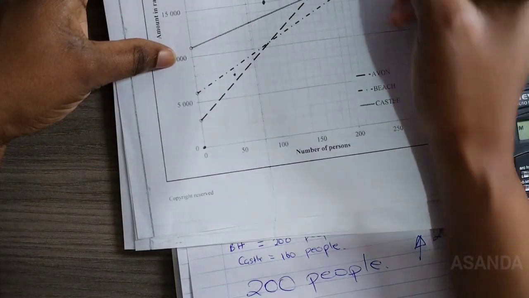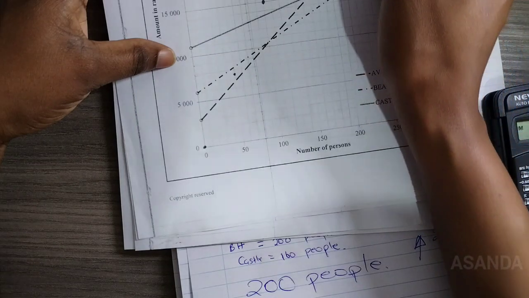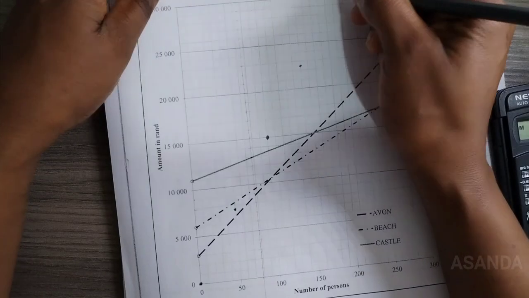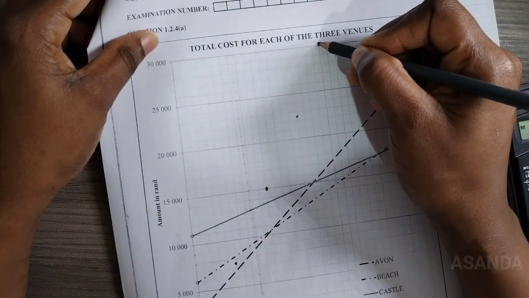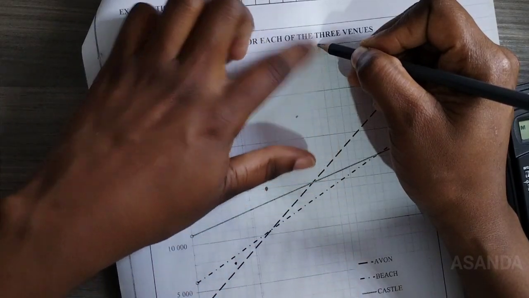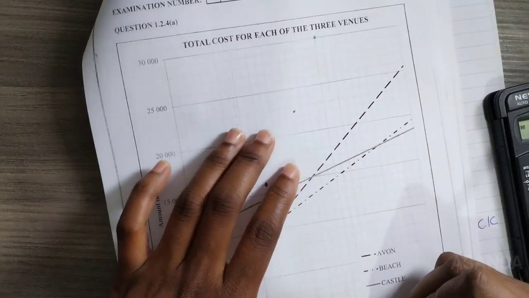30,000. Alright, that's why the same must end there. Because 25,000 is here and 30,000 is right here. Wait, am I going on the right line? Oh, there it is. It's the right line. There it is. No, it's wrong. Wait, let me go again.